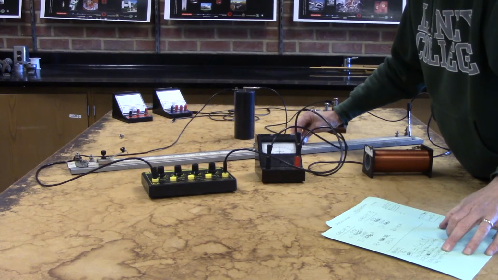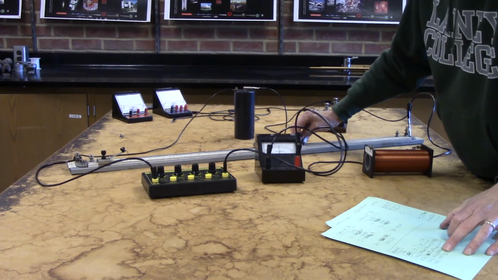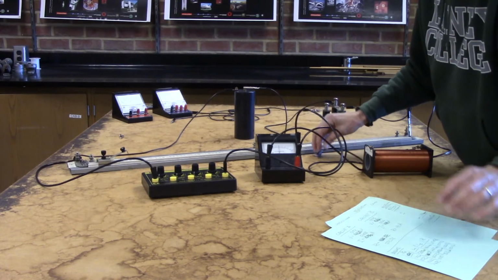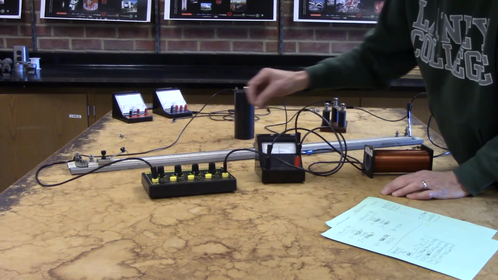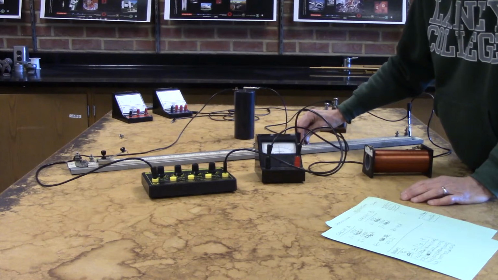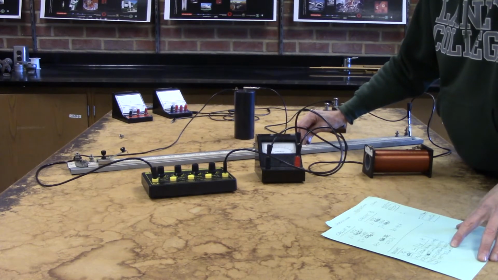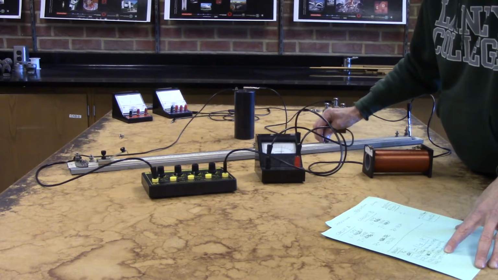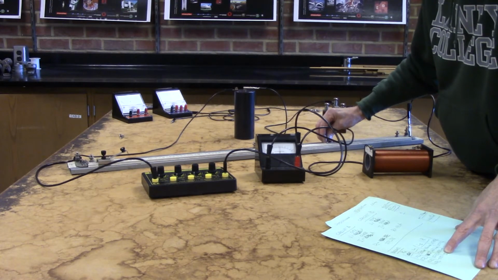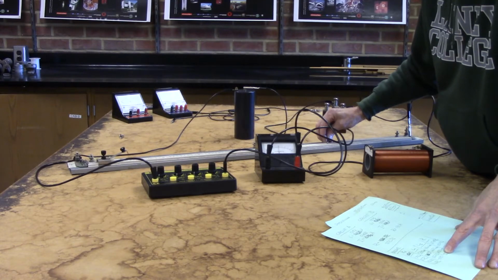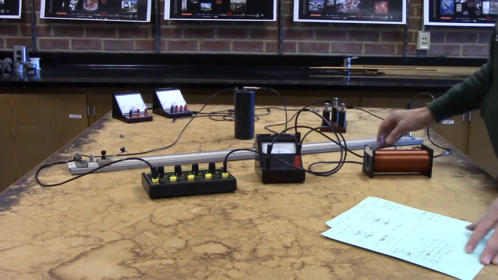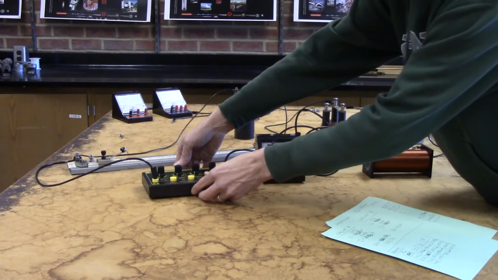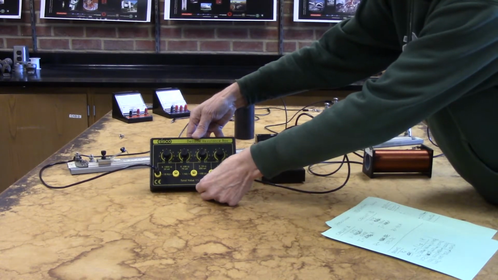And now I'm zeroing out at 61.2 was the number I measured. When I moved this to 3 ohms, it zeroed out here at 69.8.